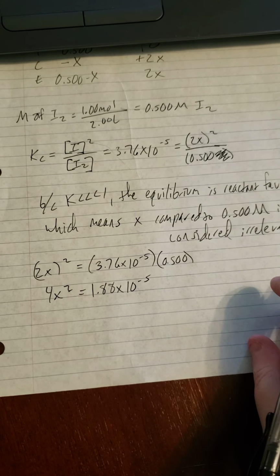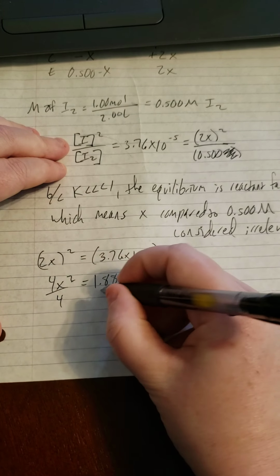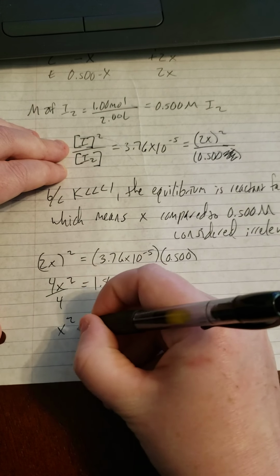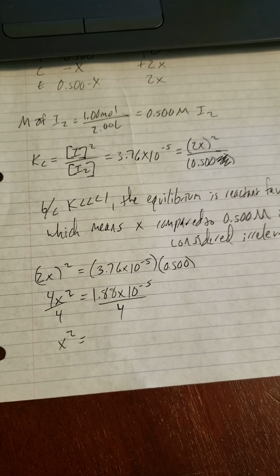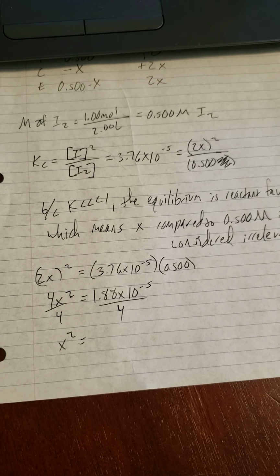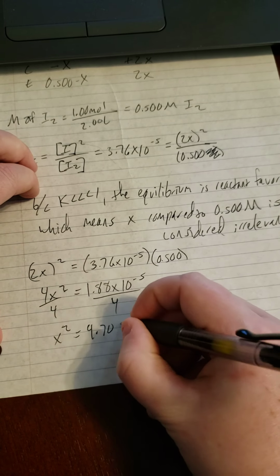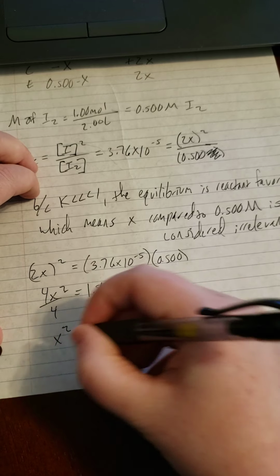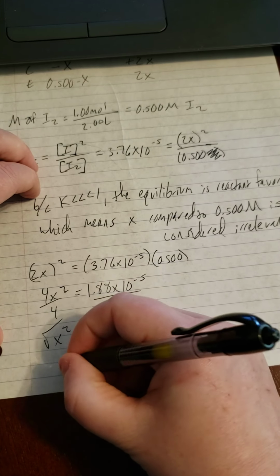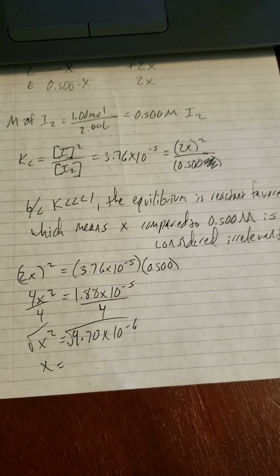All right, next up, we need to divide both by 4. So if I now take that number and divide it by 4, I get 4.70 times 10 to the negative 6.